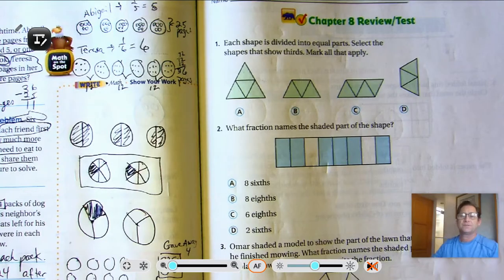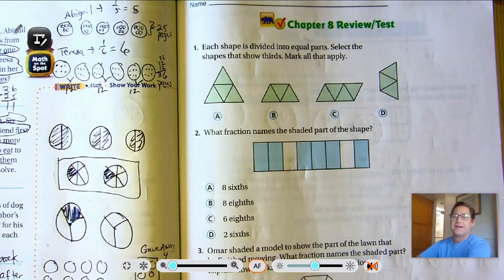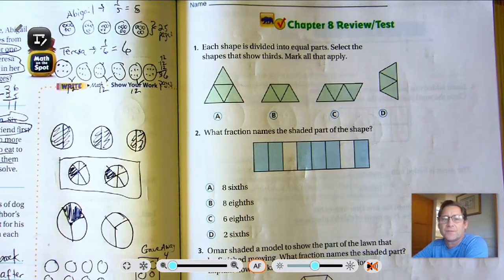Hello, everybody. So today we're going to go over the Chapter 8 review. We're on page 359 of the third grade textbook. Here we go. Number 1.